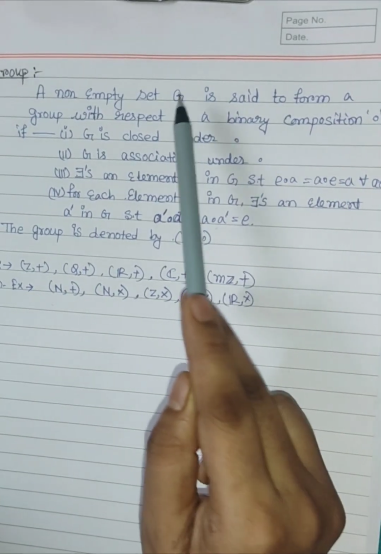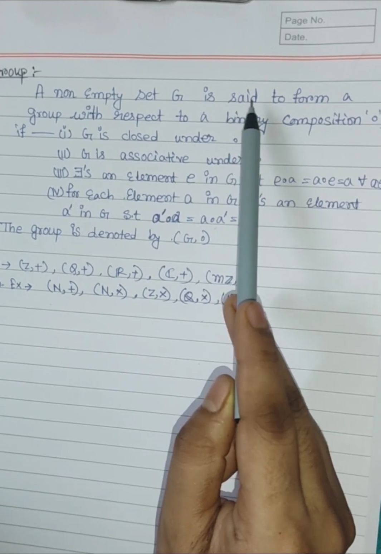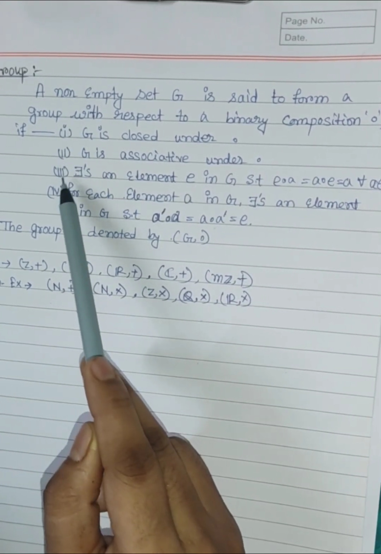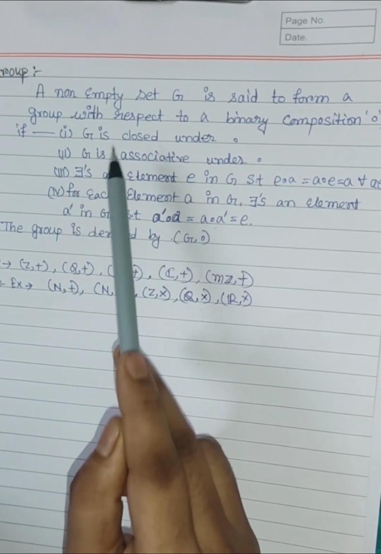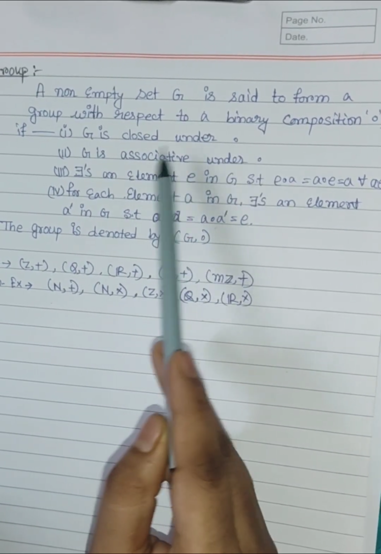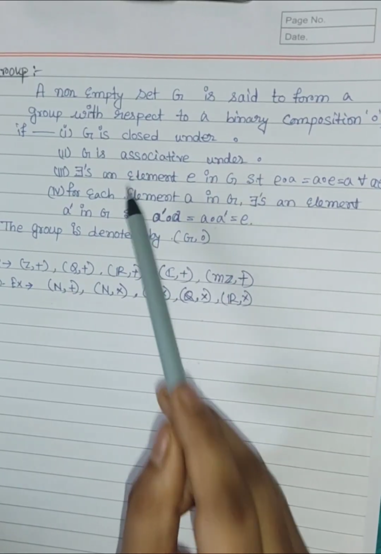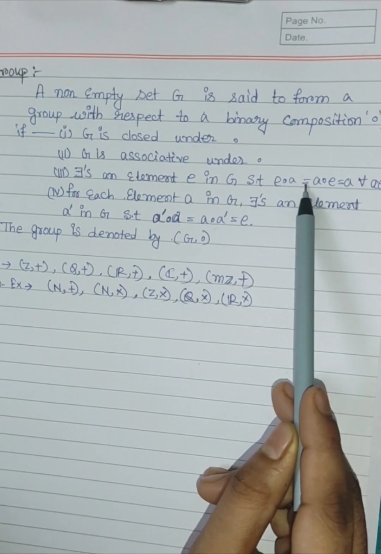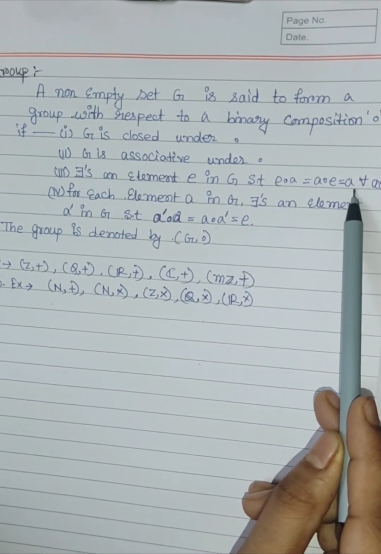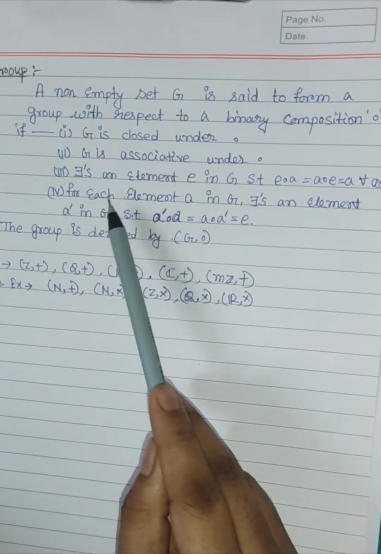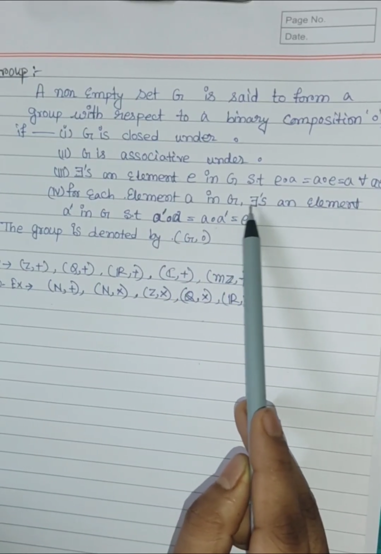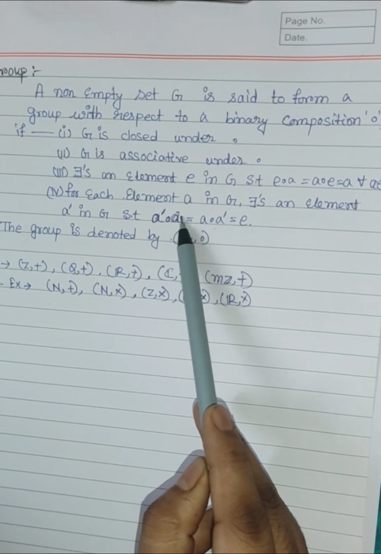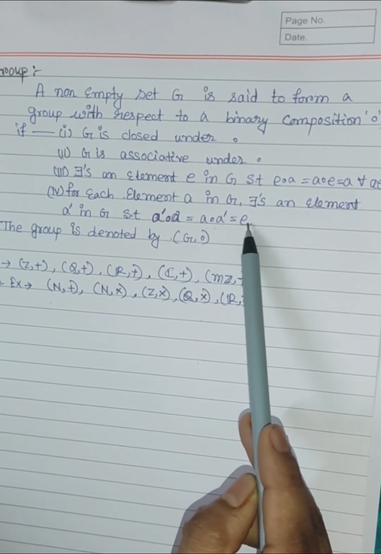Okay. So a non-empty set G is said to be a group with respect to a composition when these four conditions are satisfied. That is, if G is closed under not, G is associative under not, and there exists an element E in G such that E not A equal to A not E equal to A for all A belongs to G, and for each element A in G there exists an element A dash in G such that A dash not A equal to A not A dash equal to E.